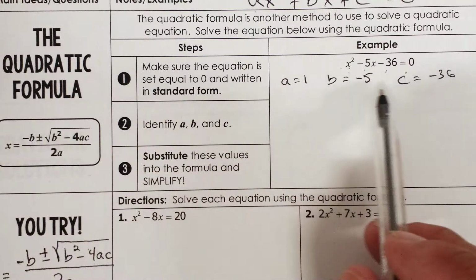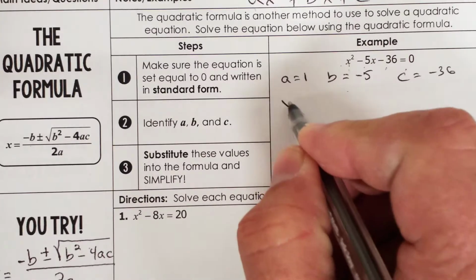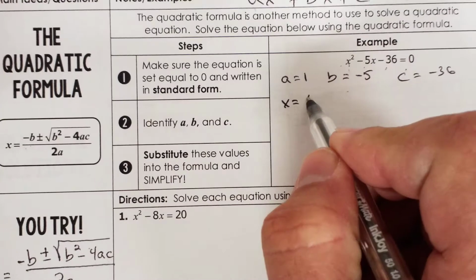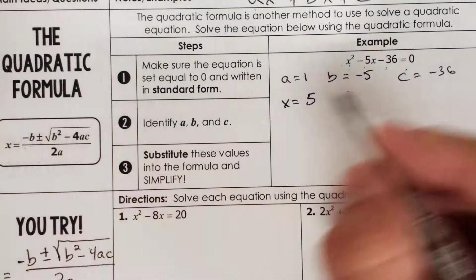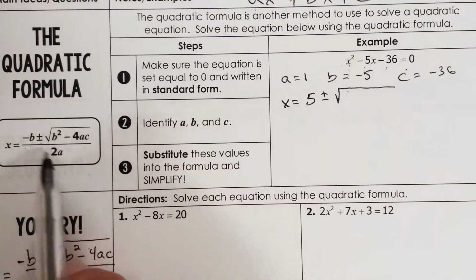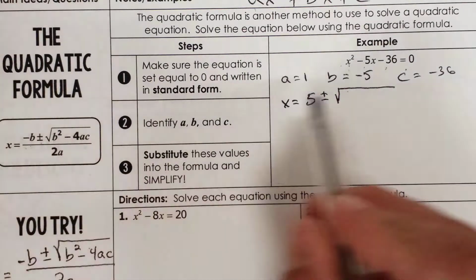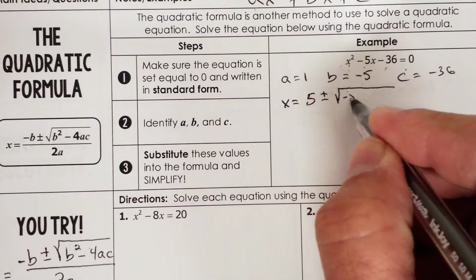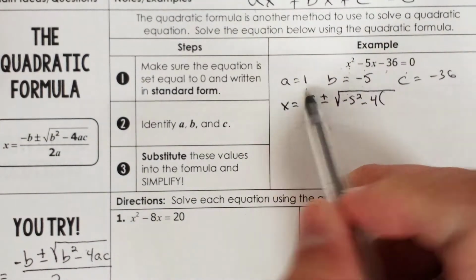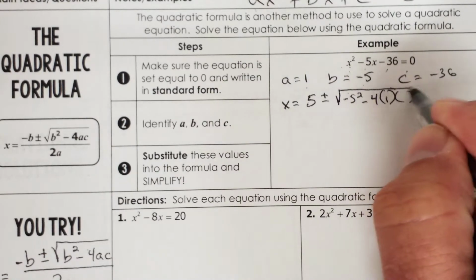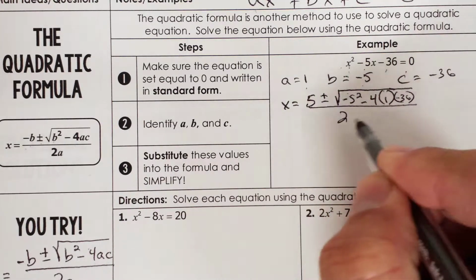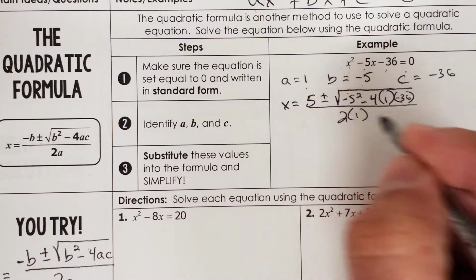Okay, so I'm going to take these three values and I'm going to plug it into the formula. So x equals the opposite of b. Well, b is -5, so now I'm going to use +5. Plus or minus this big square root. All I'm doing is taking these values and I'm replacing the variables with those values. B to the second, so -5 to the second, minus 4 times my a number, which is 1, times my c number, which is -36, all over 2 times my a number, which is 1.